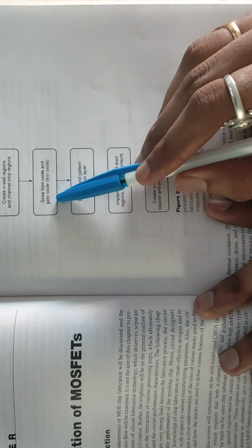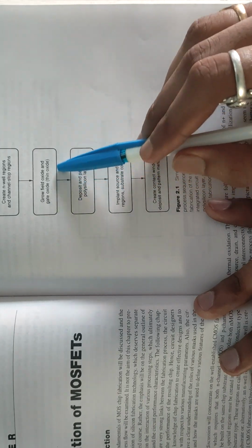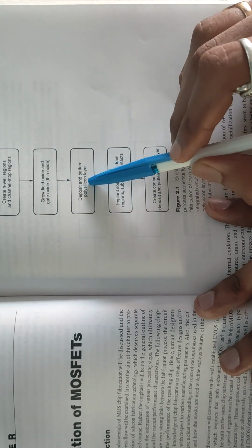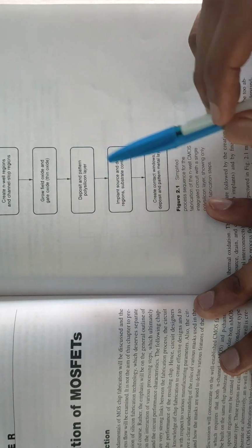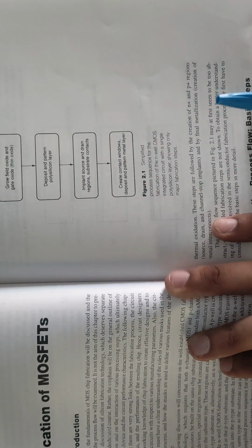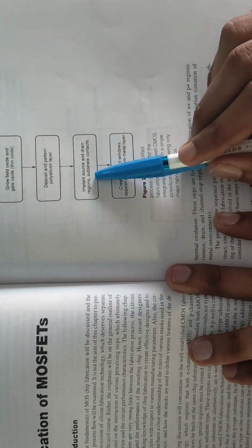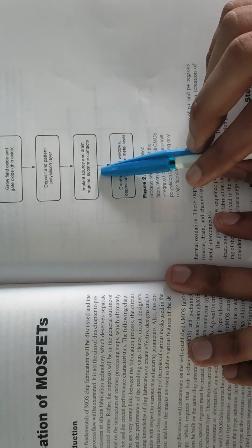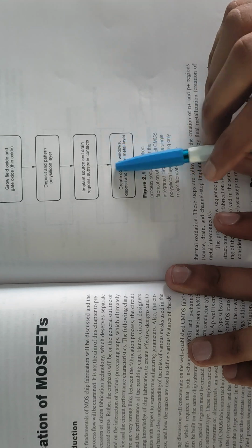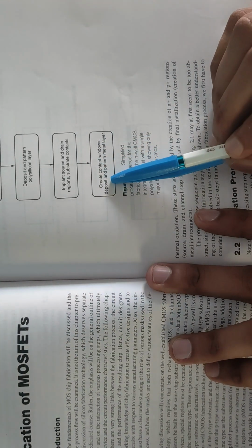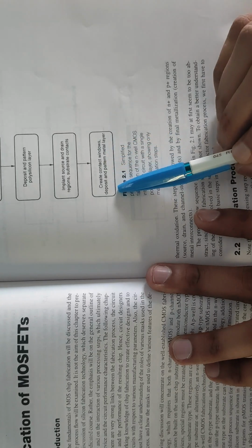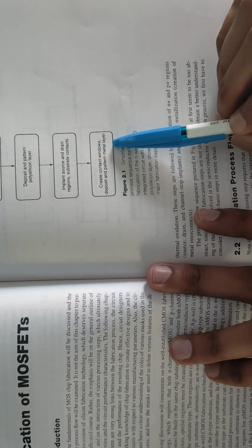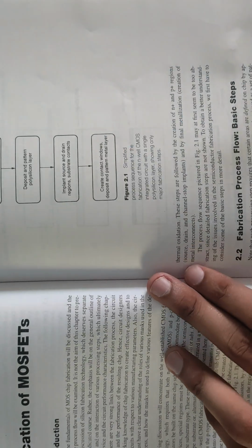Grow field oxide and gate oxide, thin oxide, deposit and pattern polysilicon layer. Implant source and drain regions, substrate contacts. Create contact windows, deposit and pattern metal layer.